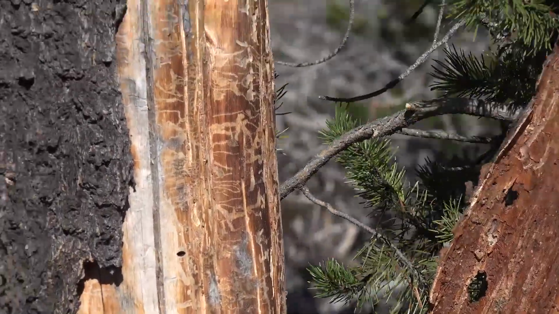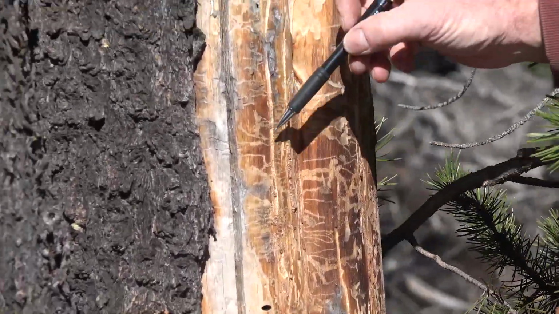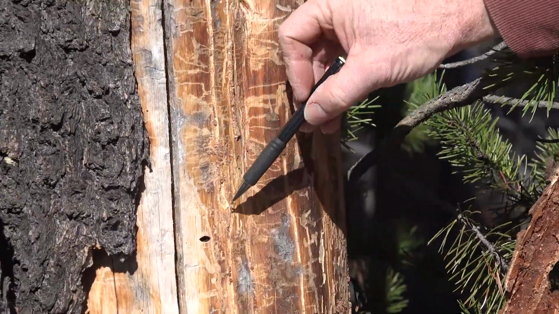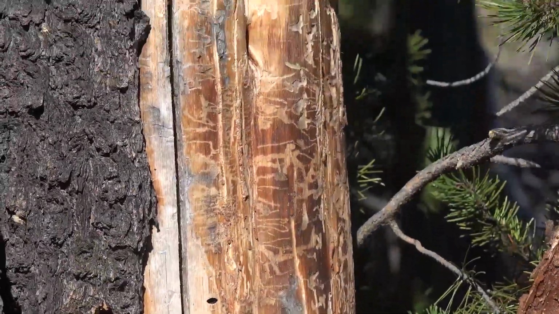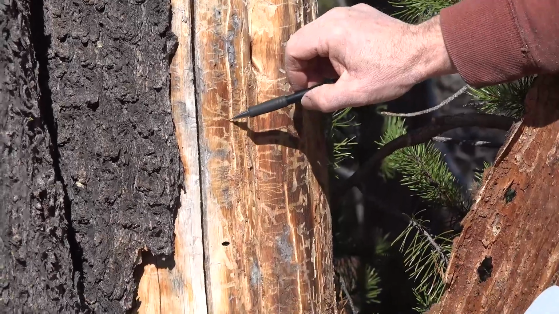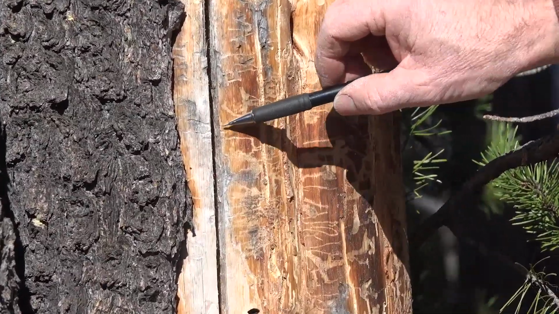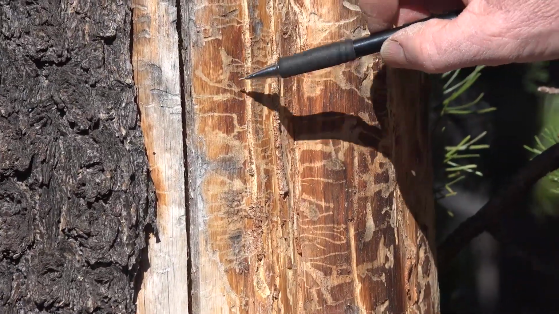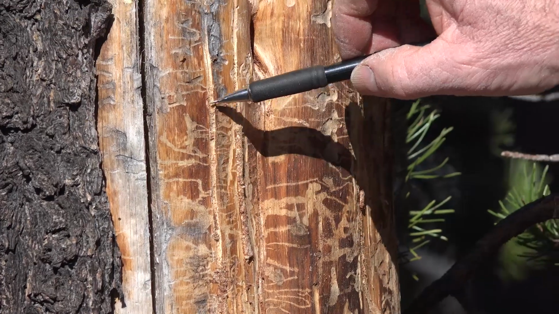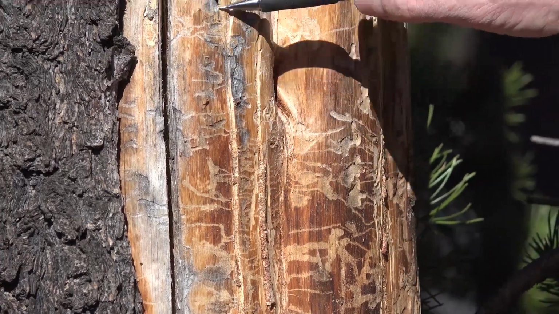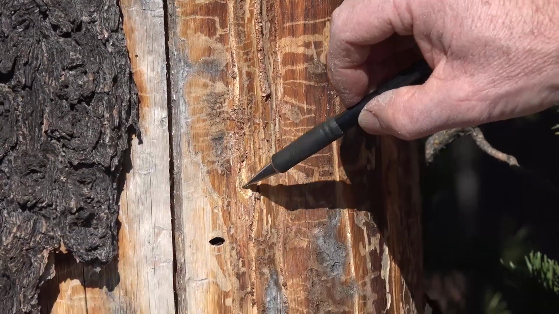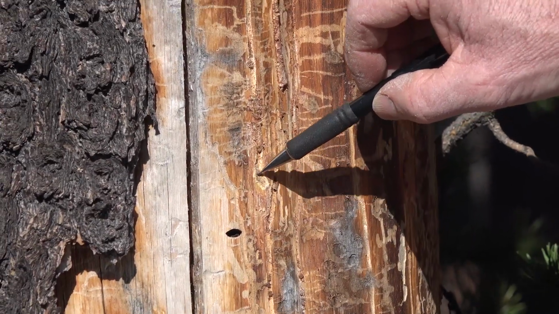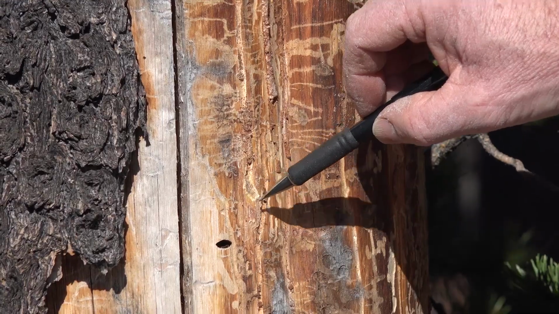So here we can see the very classical galleries of mountain pine beetle, vertical, 12 to 30 inches or so in length. We see larval mines that extend outward from the egg gallery. And there are a number of larval mines in a random pattern for each gallery. And then we see at the base of this gallery right here, a slight J.